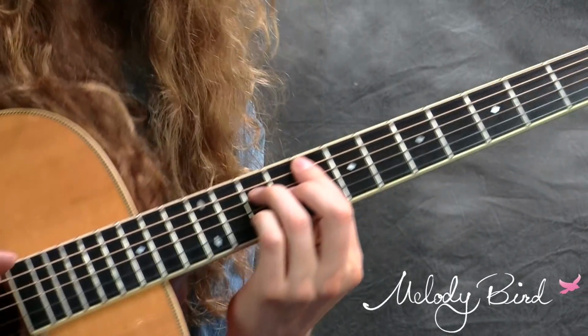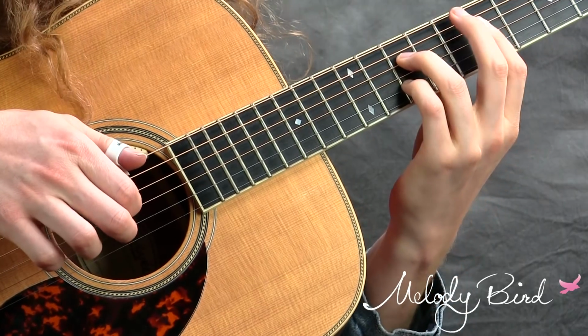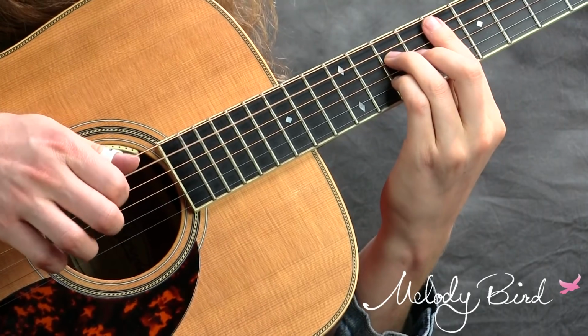And the little picking pattern is kind of interesting here. You hit this harmony before you go back to the bass over here.